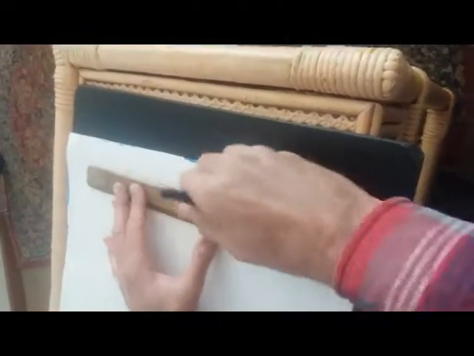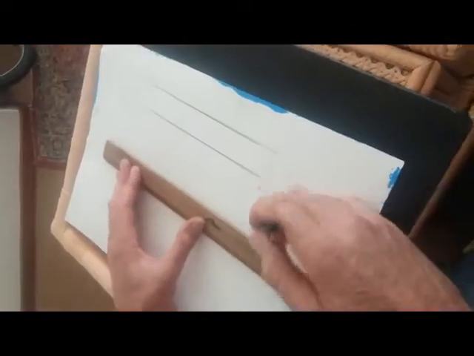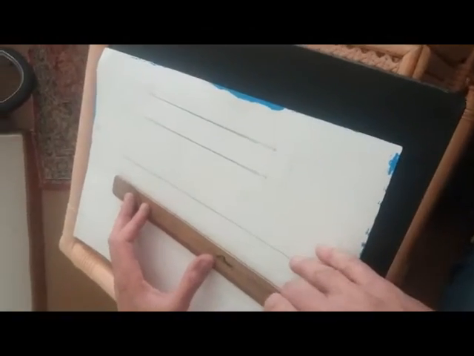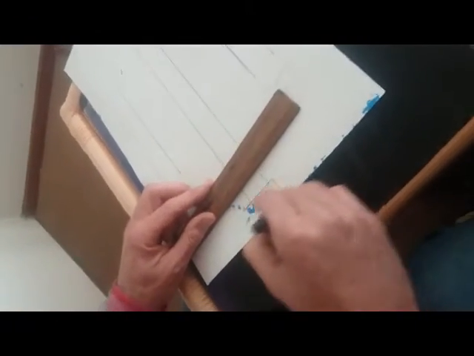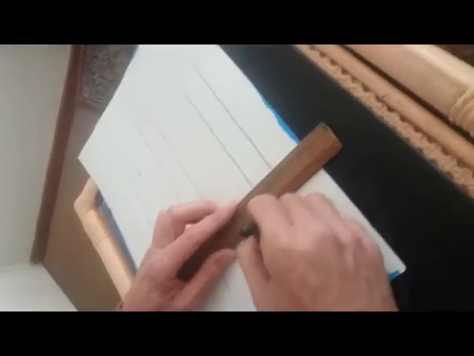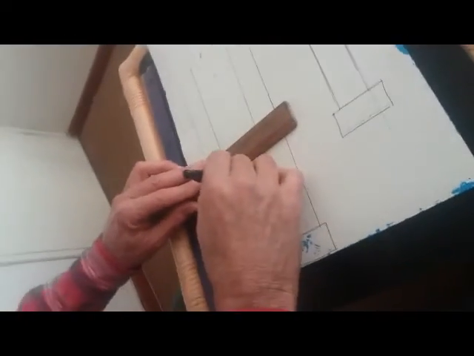Some columns here from the Masonic model, 3 columns, and putting bases on the columns to show the bottom, because it won't do you any good to look at the picture upside down by mistake if you pick it up the wrong way.